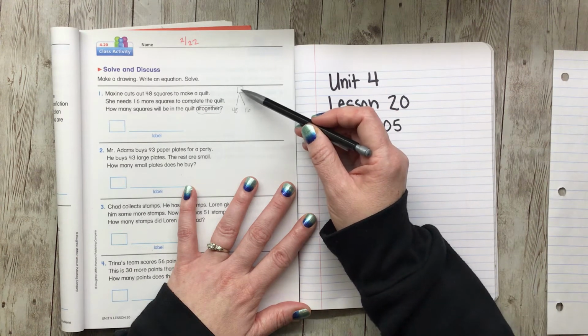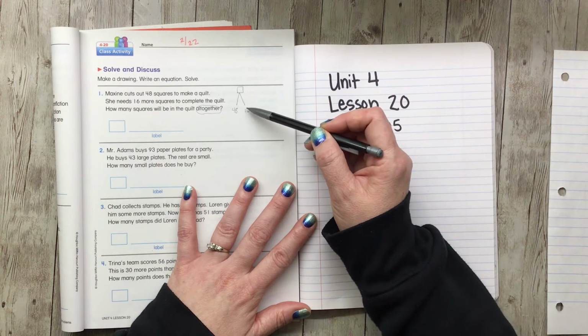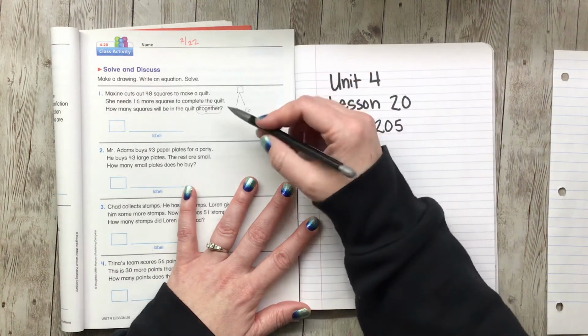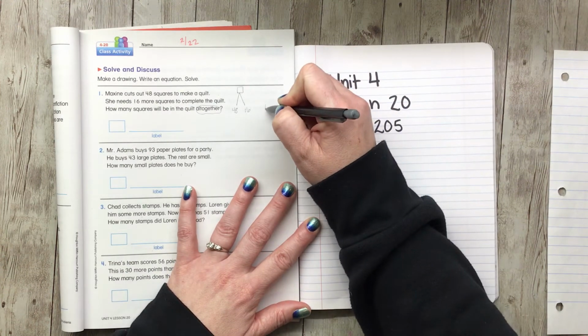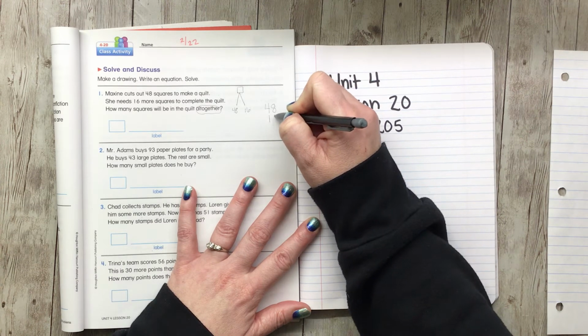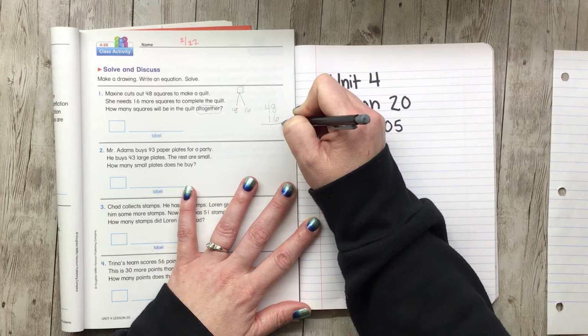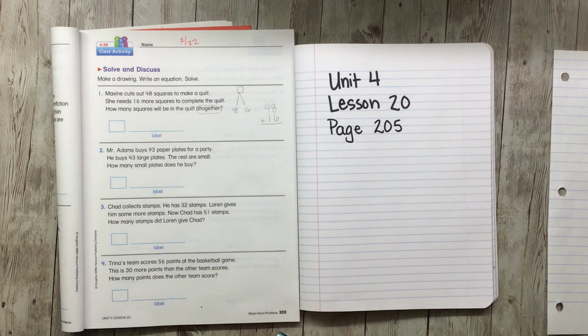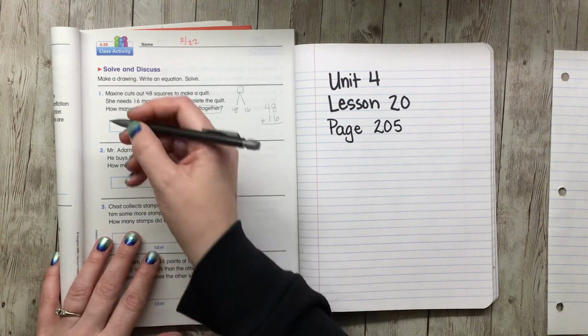So when we do know the total and one of the partners, you have to figure out the other one by counting on or by subtraction. Since we know that this one is addition, we're going to go ahead and make our vertical stack, just like that. And we're going to add that up. When you have the answer to 48 plus 16, go ahead and put it in the chat.